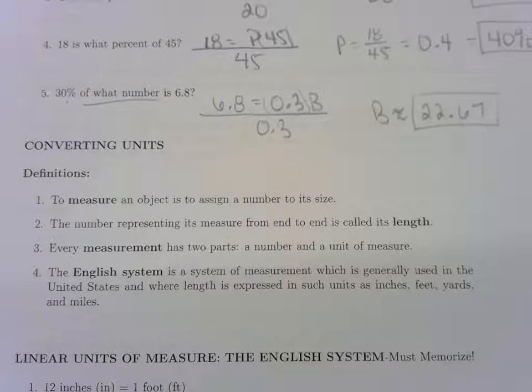Okay, so we're going to move into converting units. Again, the problems on this probably won't be exactly like on the SAT, but it's going to be more using these converting units, so you do need to know this. On the practice set, we do have a couple that you'll see that look more like on the SAT.